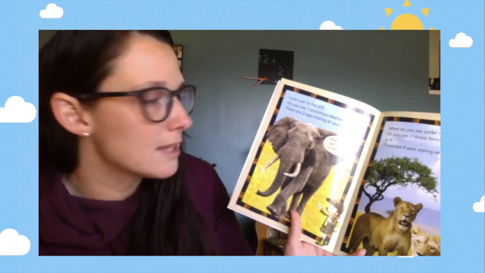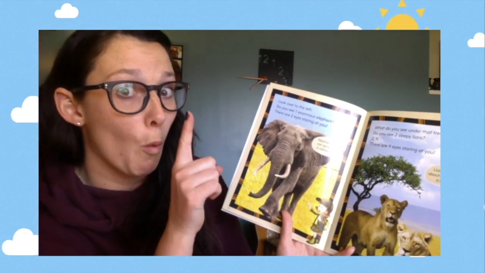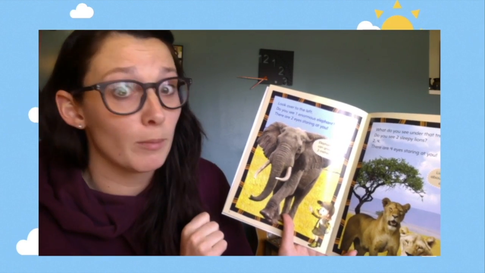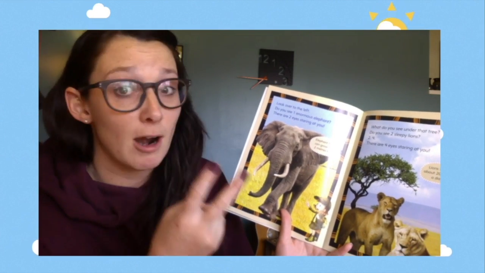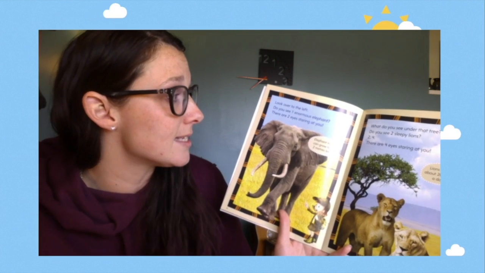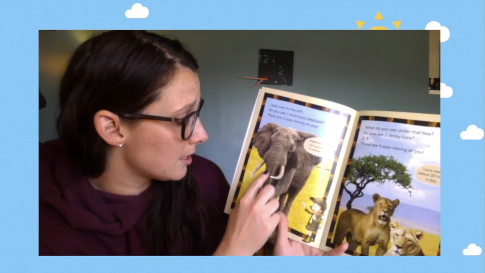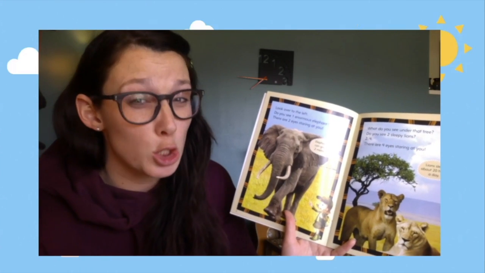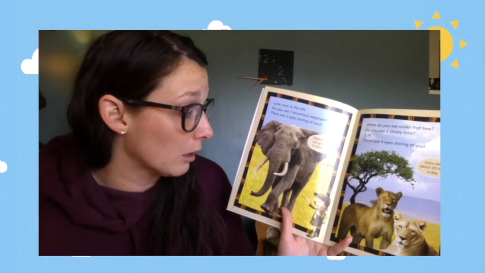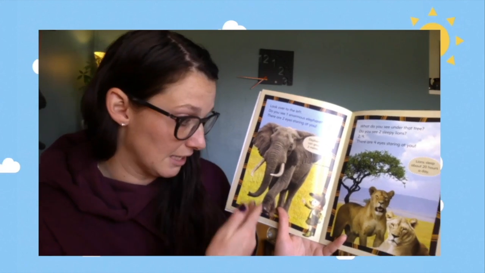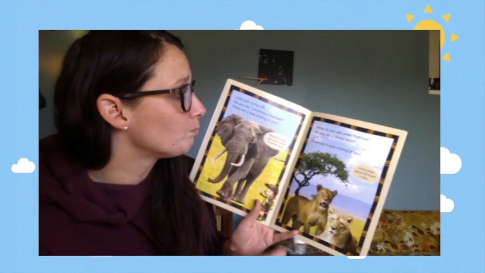Look over to the left. Do you see one enormous elephant? There are two eyes staring at you. Elephants' trunks can grow to be 2 meters long. It's very long. I think they drag on the ground.